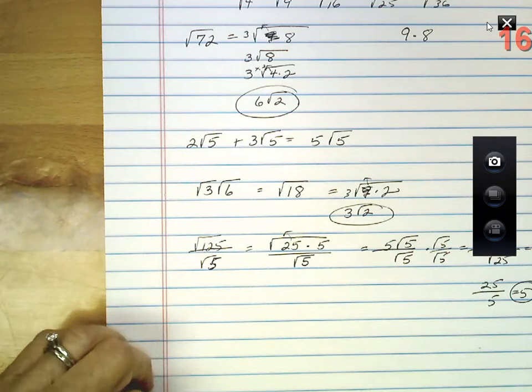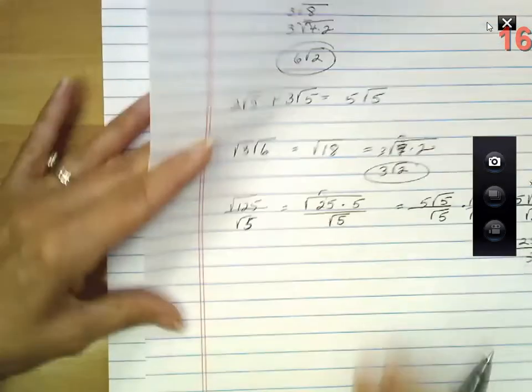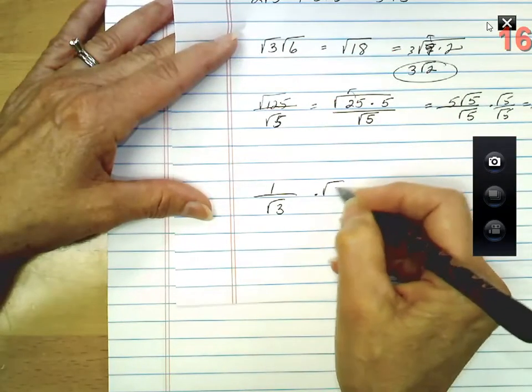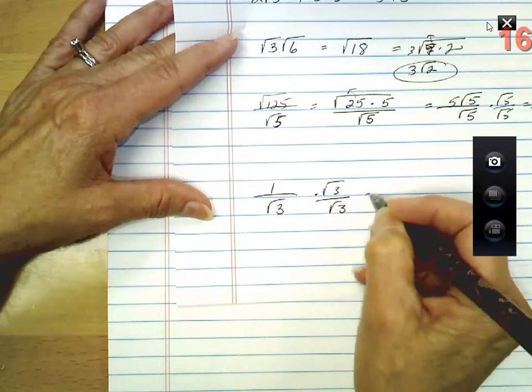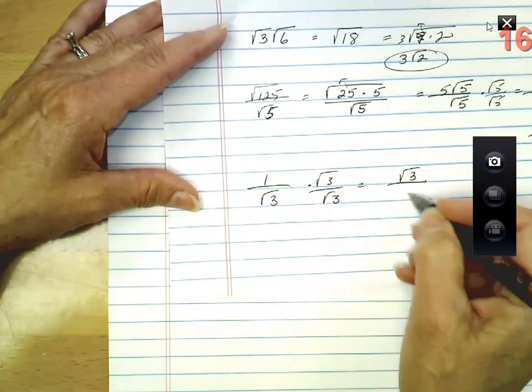The next part is rationalizing the denominator. So if you did like 1 over the square root of 3, you take the square root of 3 over the square root of 3. That gives you a square root of 3 here. This is square root of 9, which is a 3. And so that's your answer there.